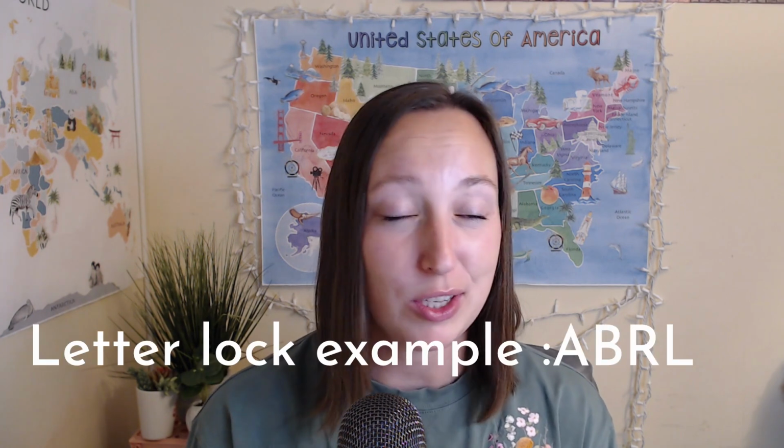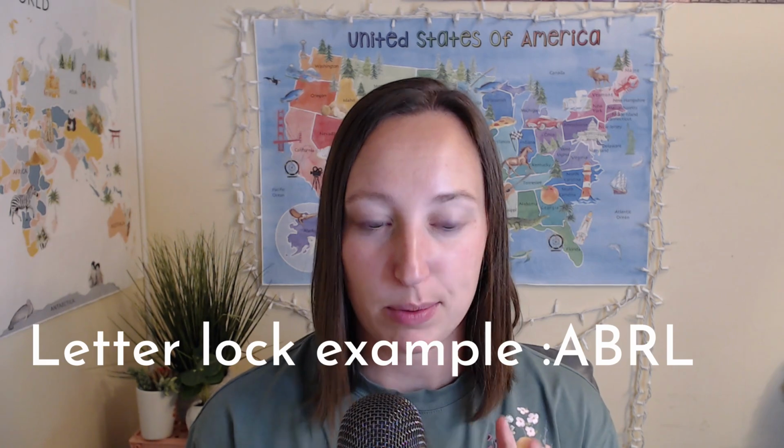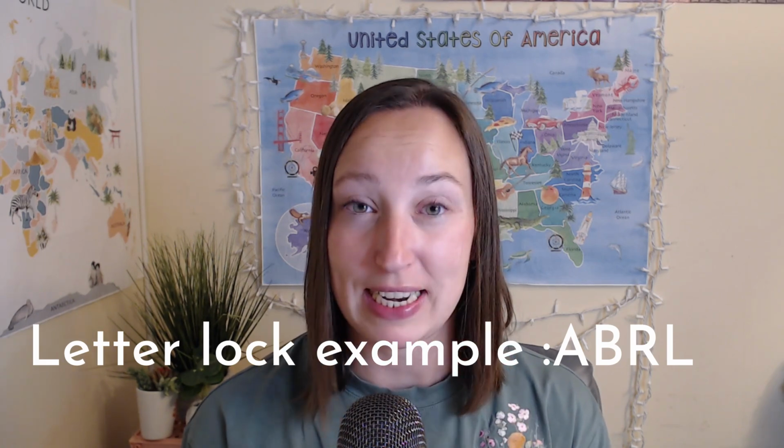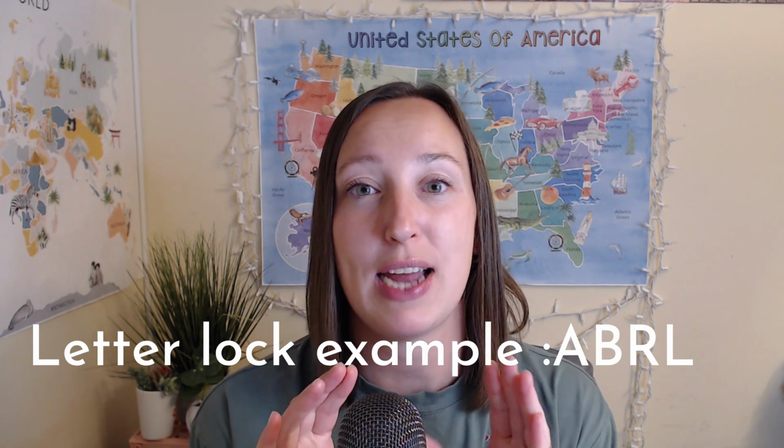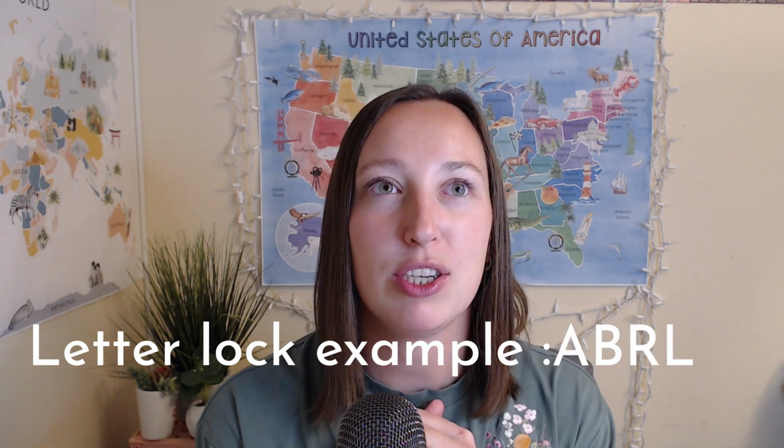Clue number 2 is a letter lock. Now, this one is just how it says, it's letters, not a word. So these letters don't make sense. You could have a couple different examples. If you're reading text, maybe you have a paragraph for your students to read about the main character of the story, or just a snippet, and they have a comprehension question.